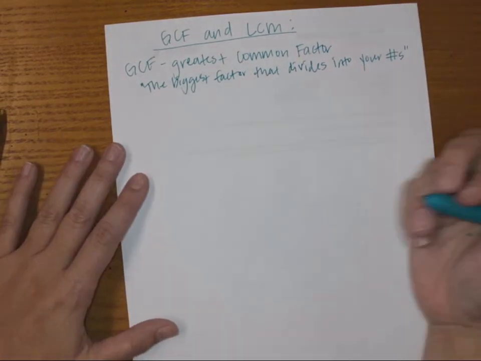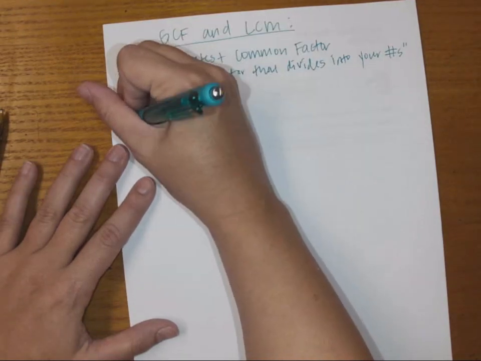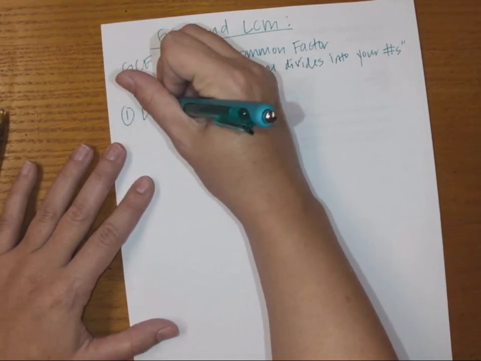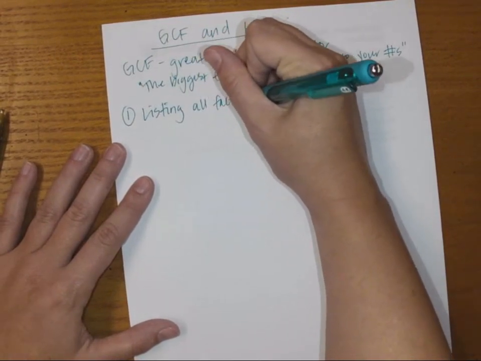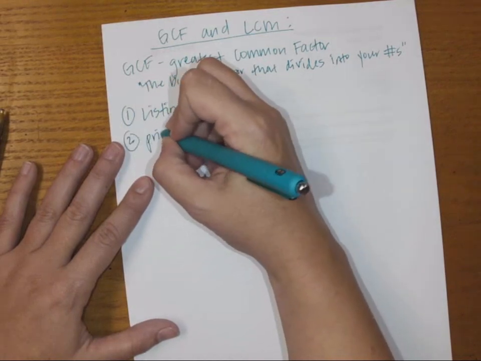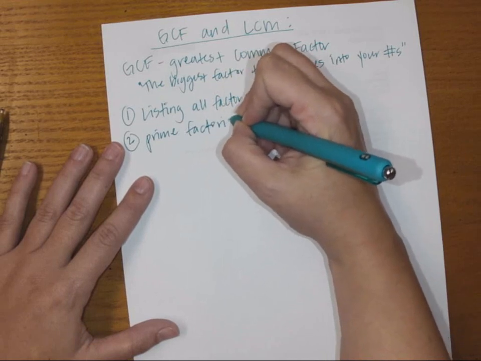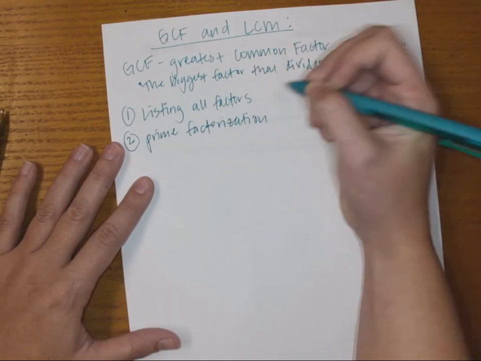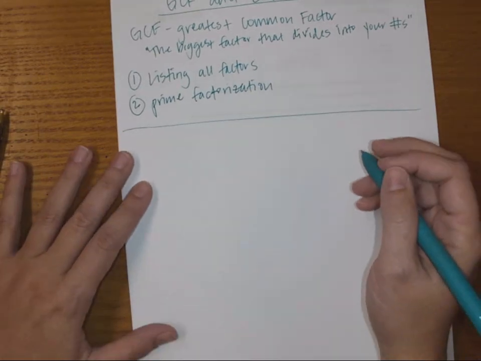Okay, so we actually have two different ways we could find the greatest common factor. The first way we can do it is by listing all the factors. And then the other way is by using prime factorization. So let's start off with listing out all the factors.